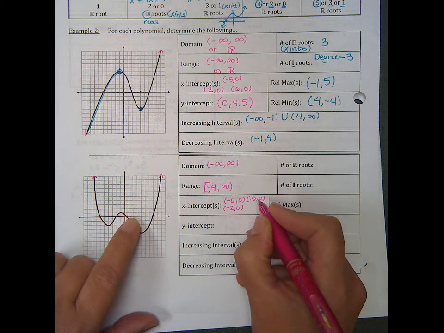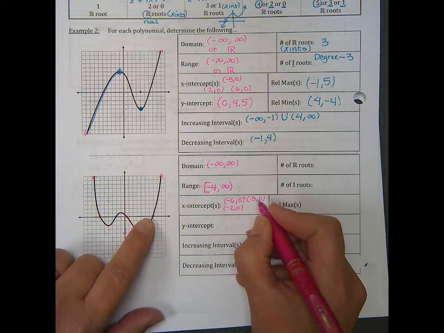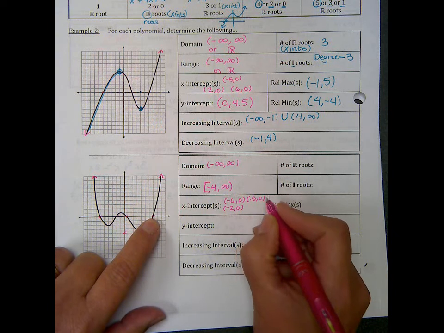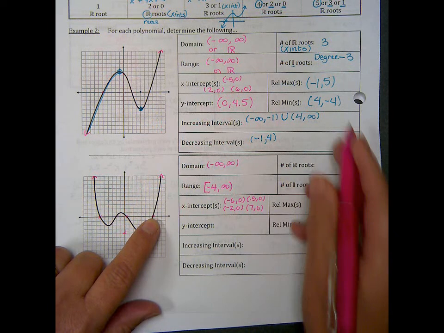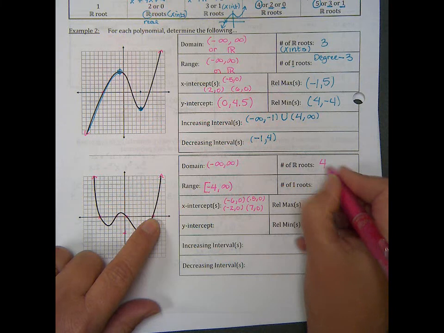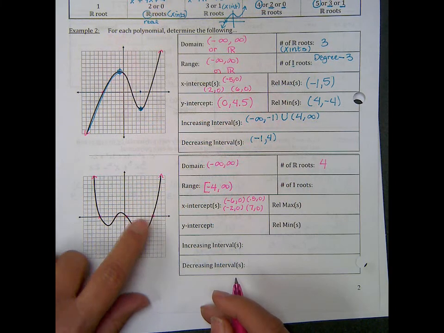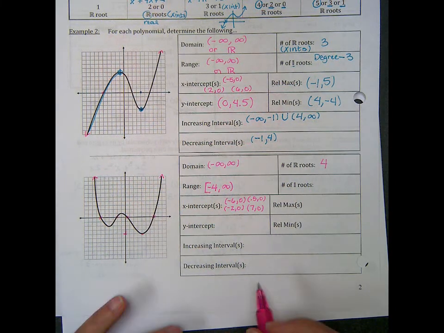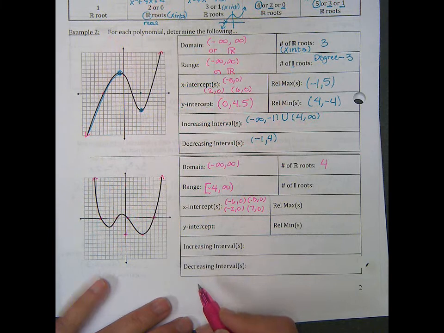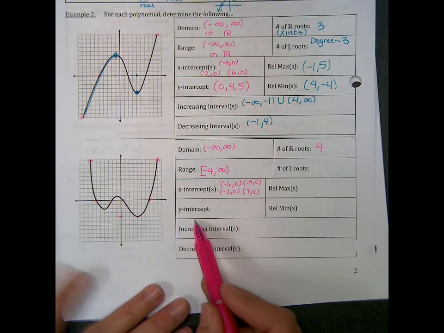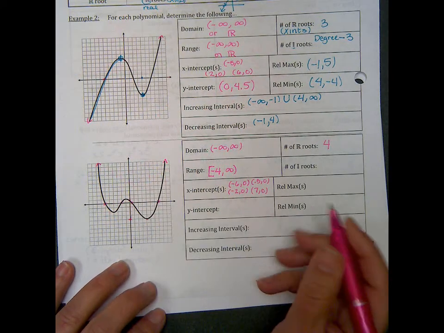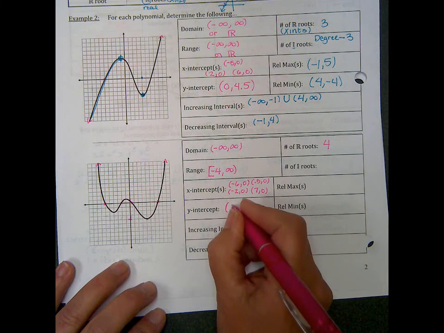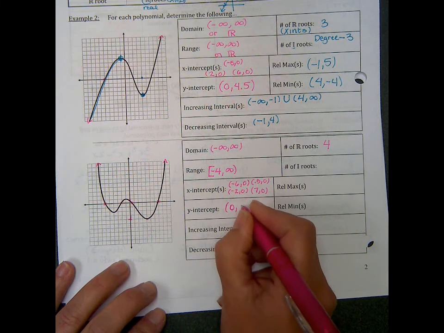We don't know exactly. 1, 2, 3, 4, 5, 6, 7, 0. So our number of real roots, remember, is the same thing as how many x-intercepts we have. Our y-intercept is right in here, which again looks like it might be about 1/2. So we're going to just guess that it's 0, 1/2.